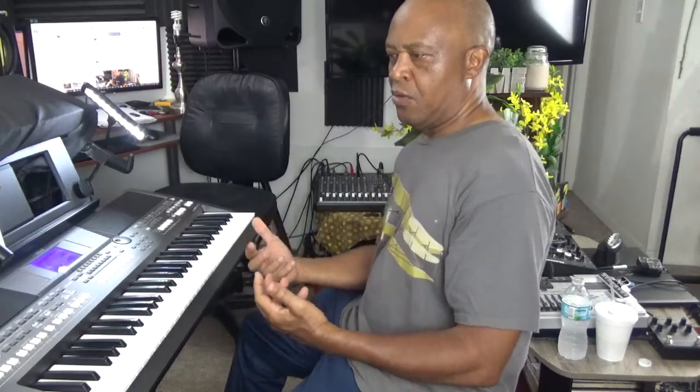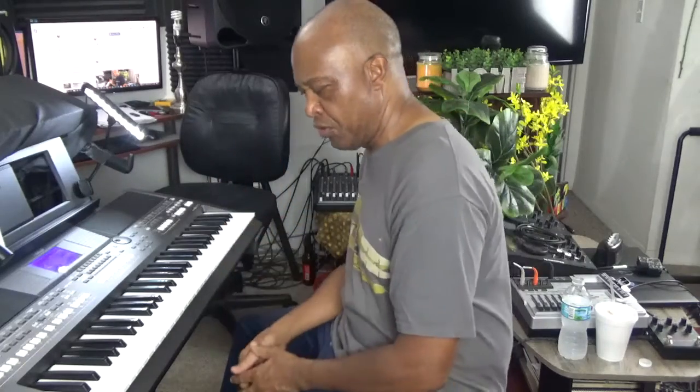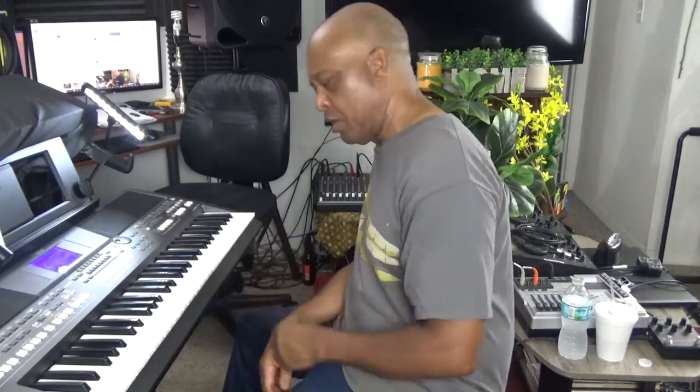But now to add colors, to add tensions, you can add non-chord notes over the triad to make your music sound more contemporary. You're going to add tensions to your music, to the chords.